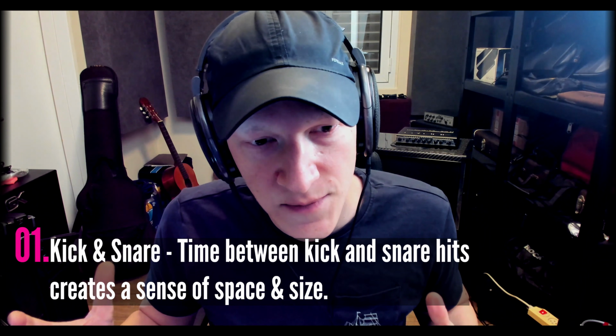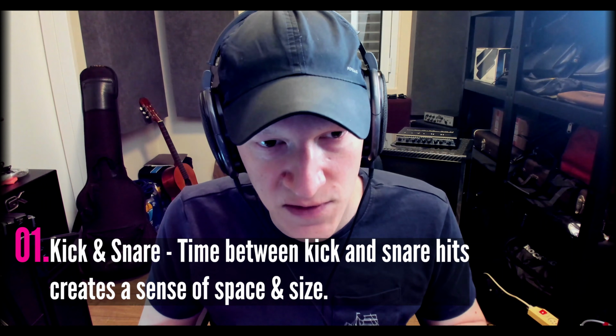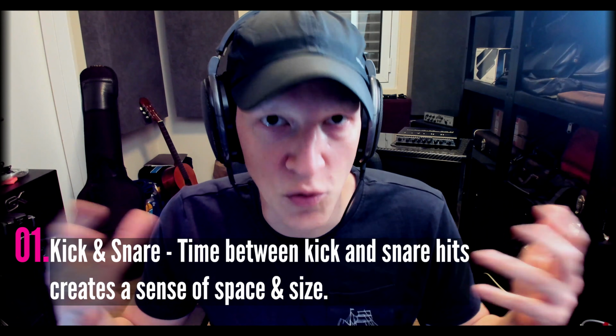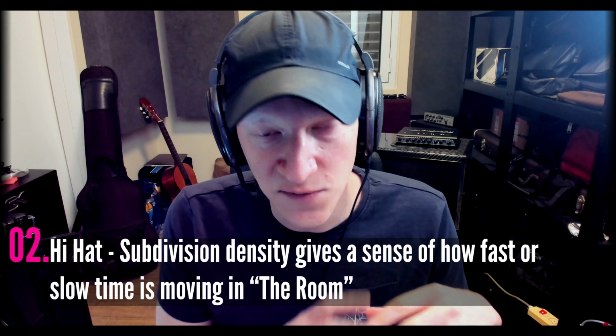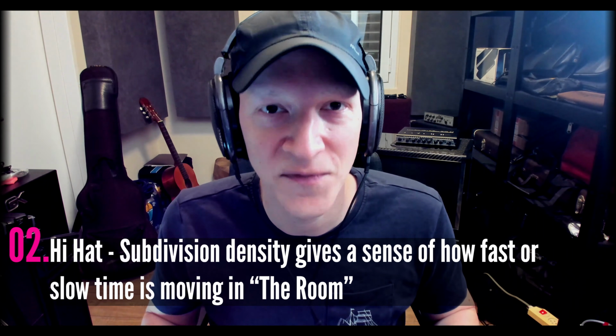So you get the idea, and you've probably composed kick, snare, and hi-hats before, but this is a baseline approach that I take, and I describe it to people as the kick and snare dictating space and size. Meaning the distance between a kick and a snare creates a reference for how big, I call it the room, how big the room is. And the hi-hat being a sense of time, so equating beat making to four-dimensional space.